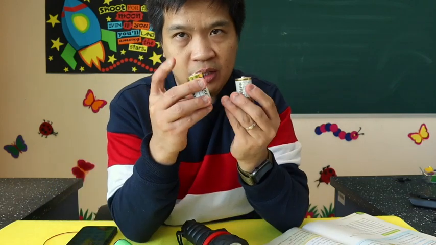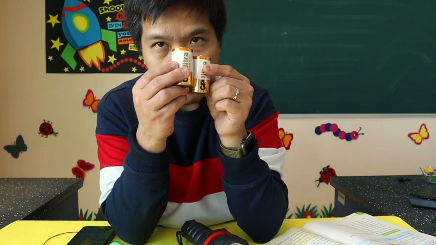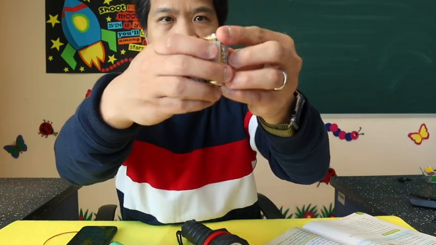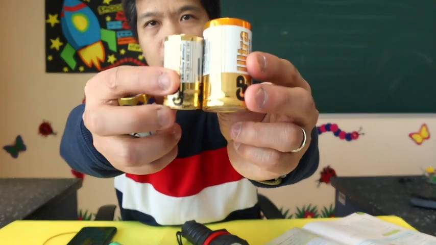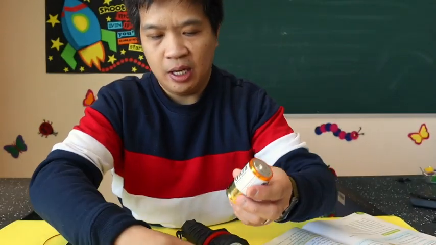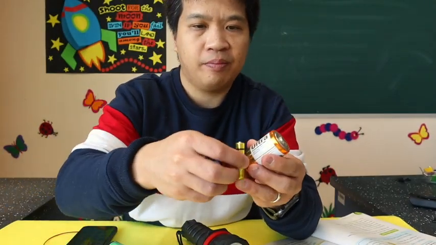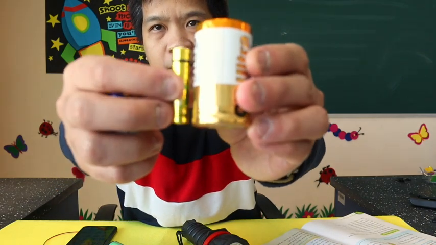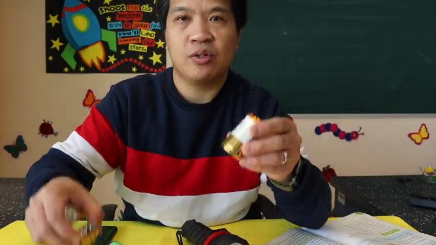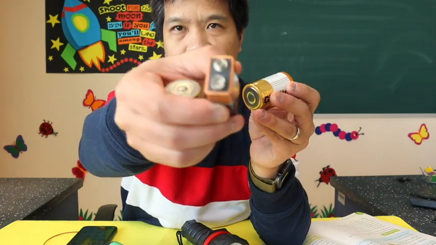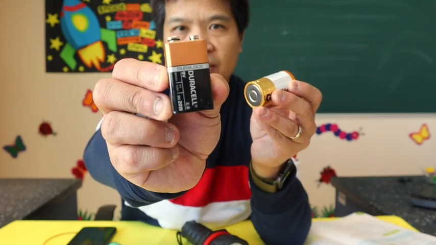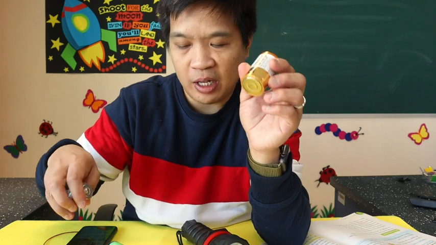The cells also come in different sizes. It can be this big, it can also be this small. It's a little smaller compared to the first one. And we can also have it in this size, way smaller. And we can also have it in this shape, a square one. But they all have the same job.